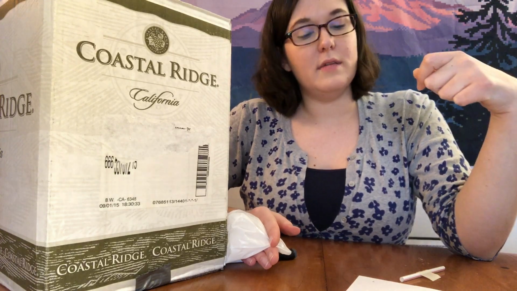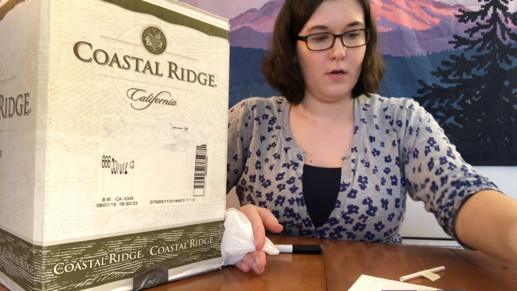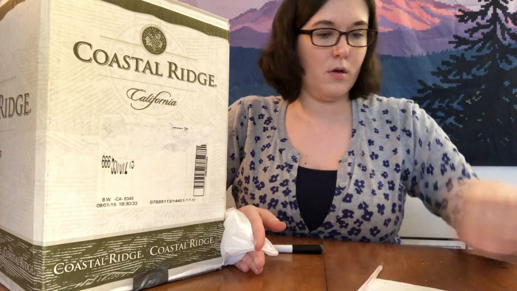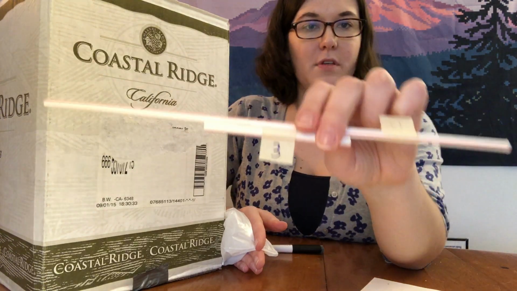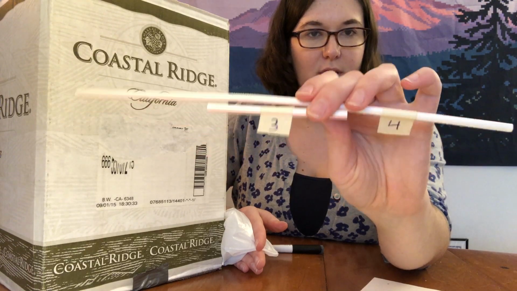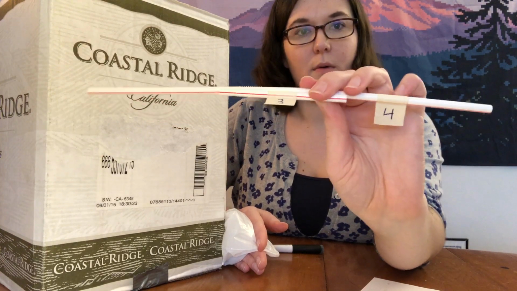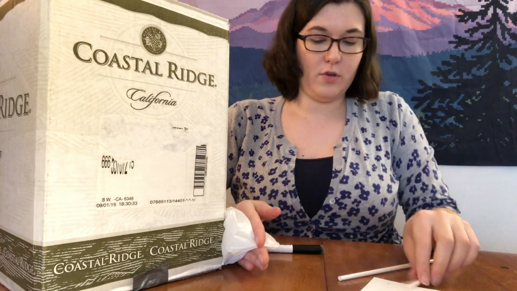Okay, now let's talk about length. So, still got some air there. So for length, let's compare straw number 3 with straw number 4. Everything about these two straws is the same, except that they have different lengths. So make a prediction about which straw you think will have higher resistance. I'll try number 3 first.